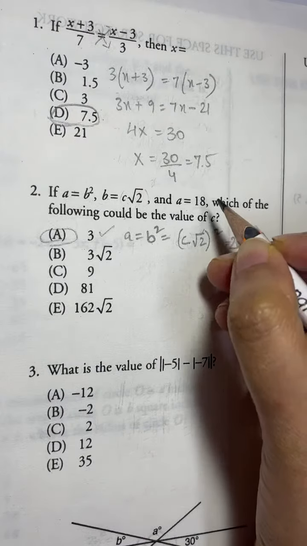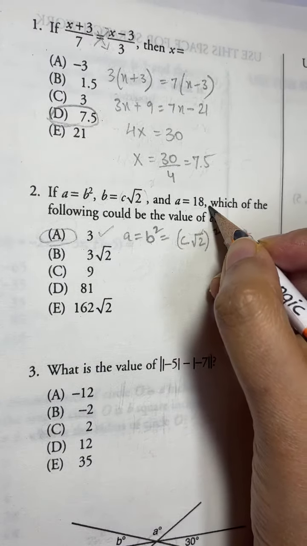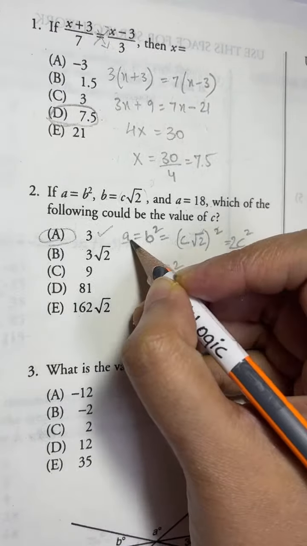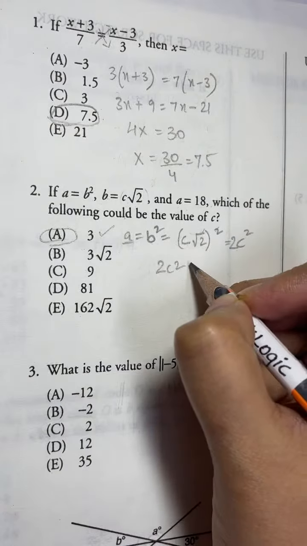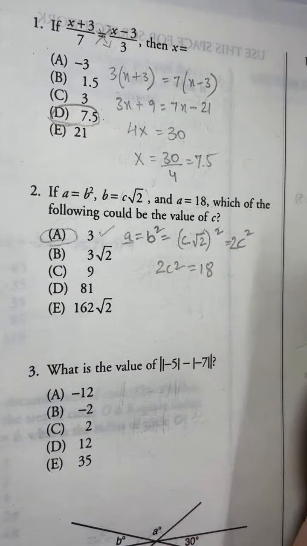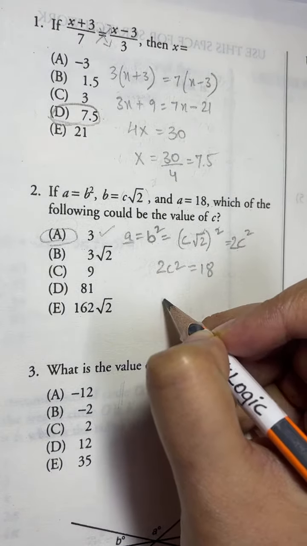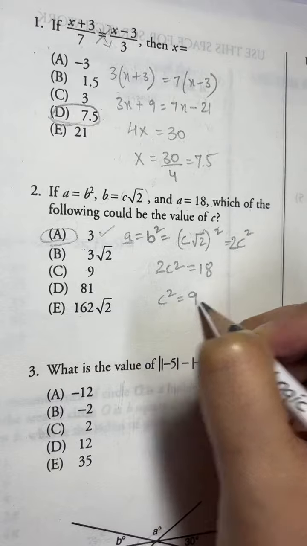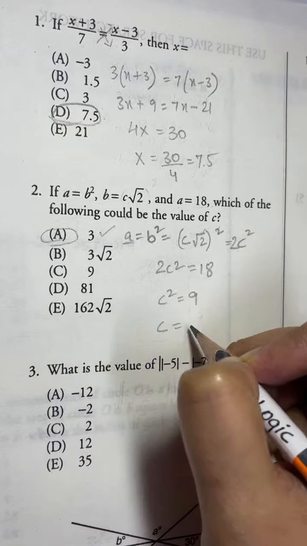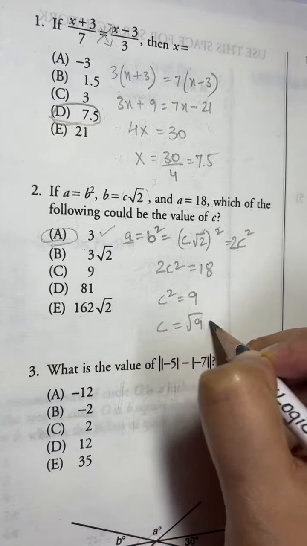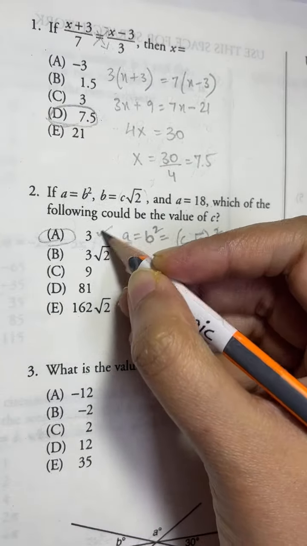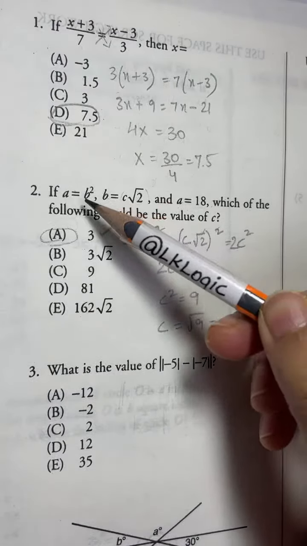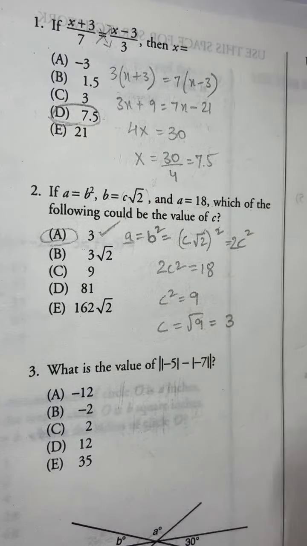And a is given to you as 18. Since a is 18, you can write that 2c squared is equal to 18. So what is the value of c? Easy. C squared is 18 divided by 2. That's 9. C is equal to the square root of 9, which is equal to 3, and that's your answer. It was really simple. You just had to go step by step. That's it.